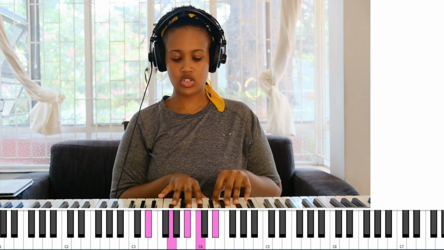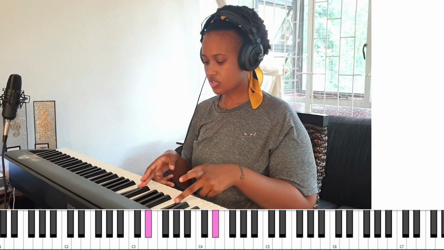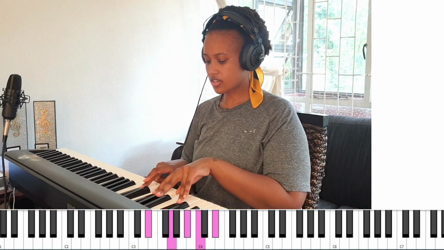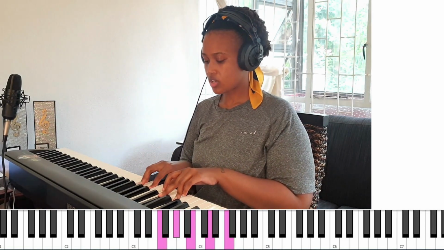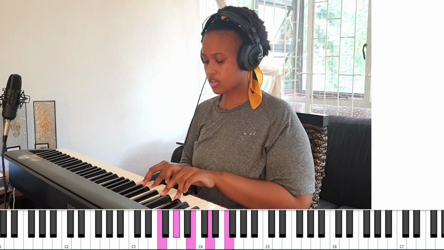So we're working with closed position chords here. Closed position meaning a closed octave with the chord tones inside. Now same thing with the diminished chord. Closed position with the chord tones inside.